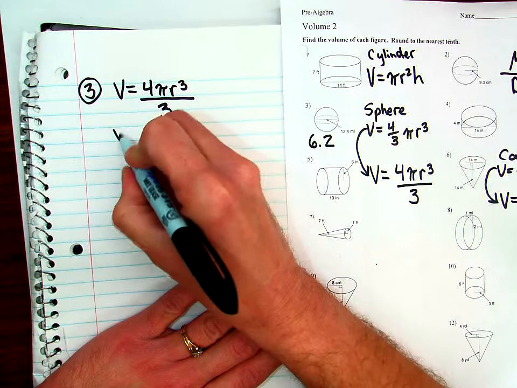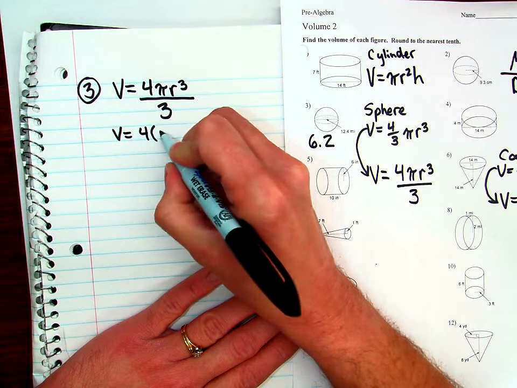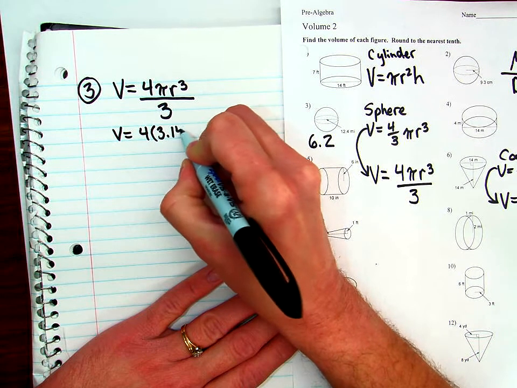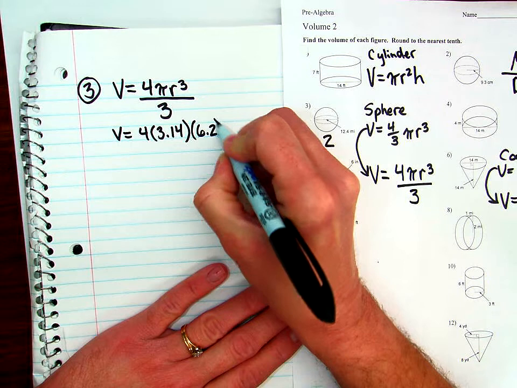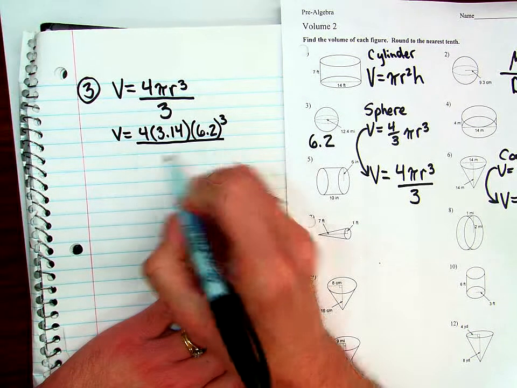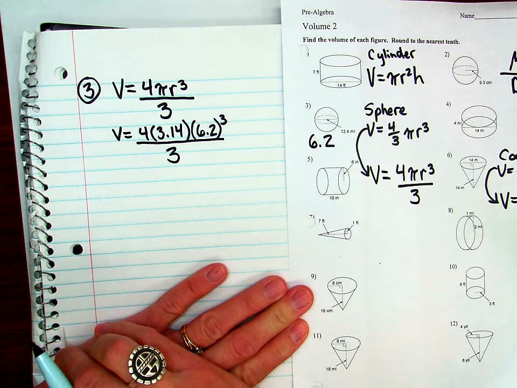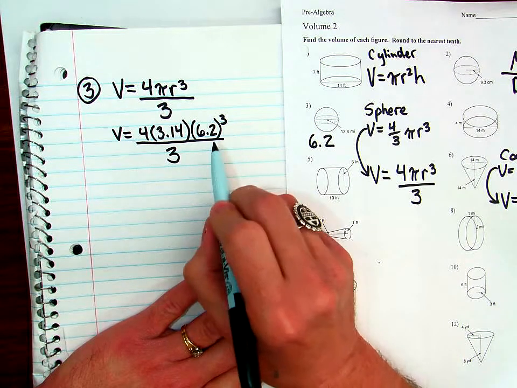So now I'm going to go in and plug in all the numbers into the formula. So it's going to be 4 times pi, which is 3.14, times my radius, 6.2, cubed. Then I'm going to put that all over 3. I've got to divide by 3 before I'm done. This is going to take me a little while if I'm doing it by hand.